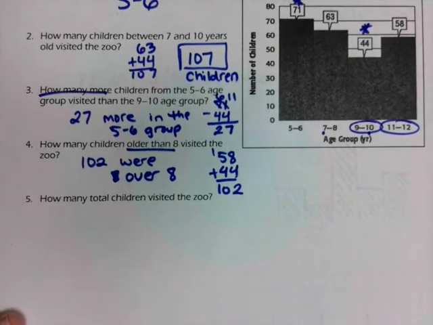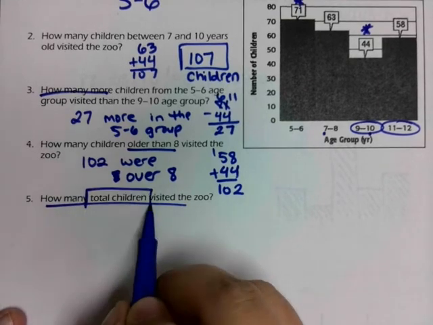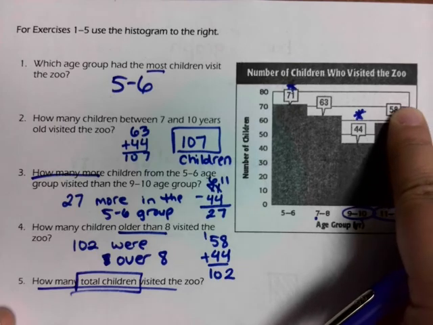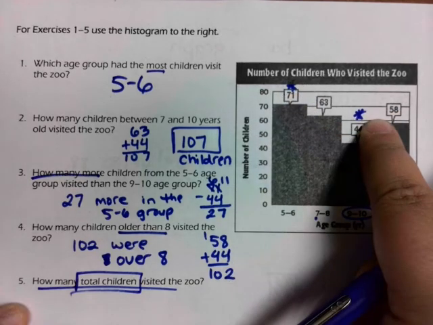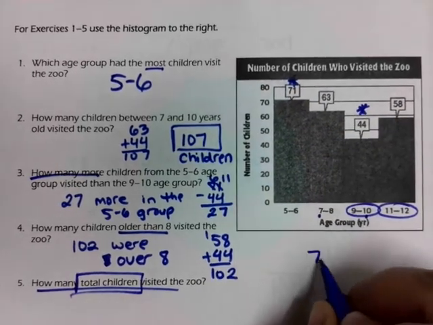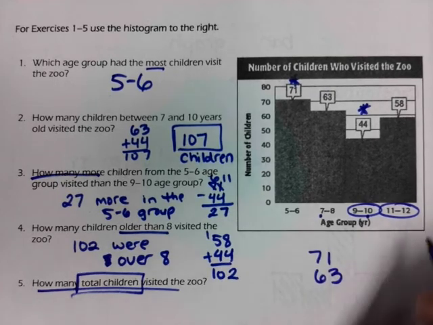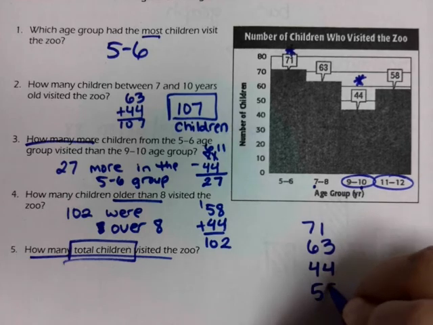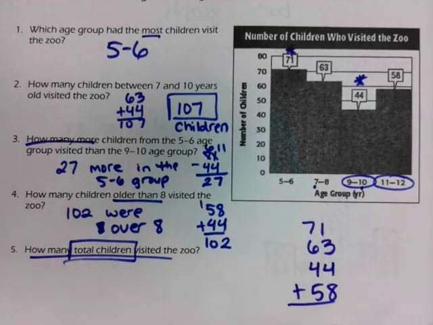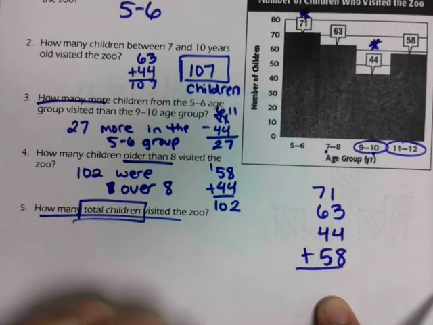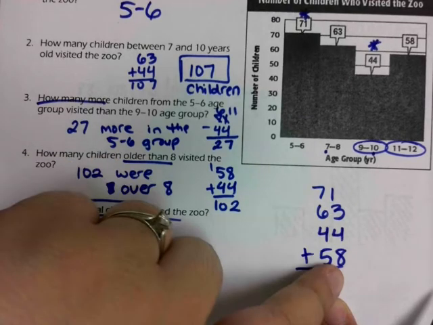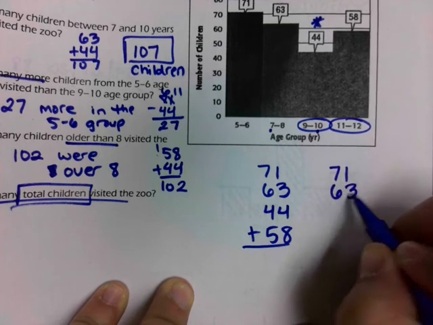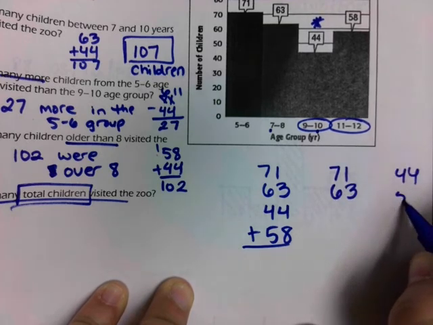And the last one says how many total children visited the zoo. So total children would be all of these intervals together, or all these values together. So we're going to take 71, 63, 44 and then 58. So instead of adding all of these up together and making the mistake of accidentally adding wrong, what I'm going to do is I'm going to break them into two smaller groups, 71 and 63, 44 and 58.